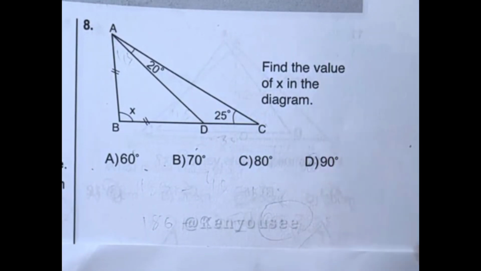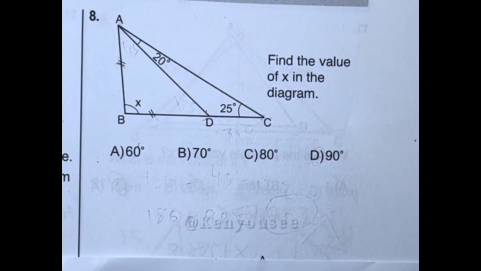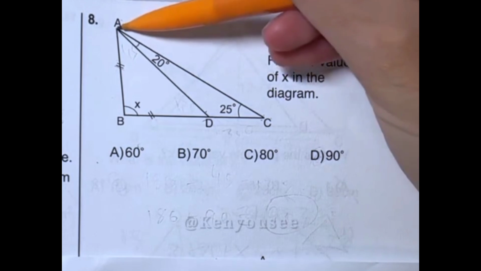Find the value of x in the diagram. For this question, you're going to have to know a couple geometry rules. Let's first focus on triangle ACD.